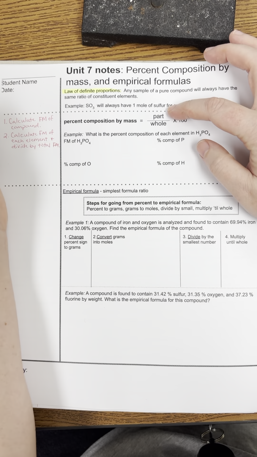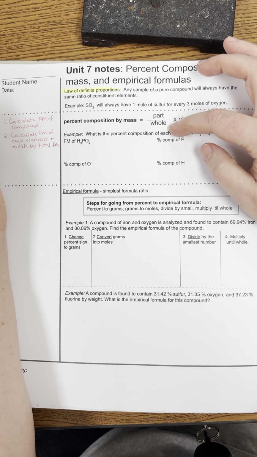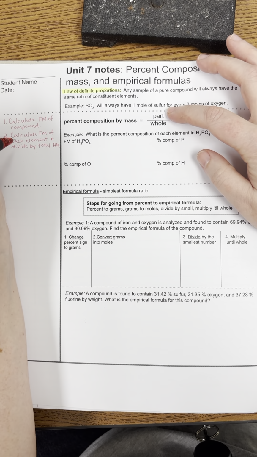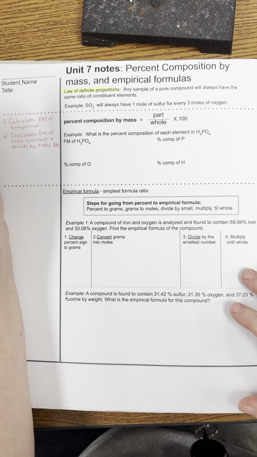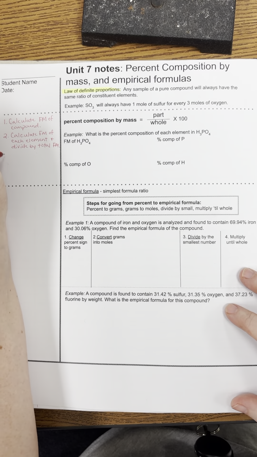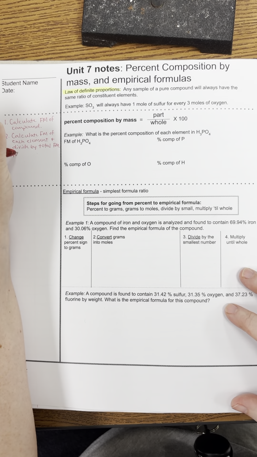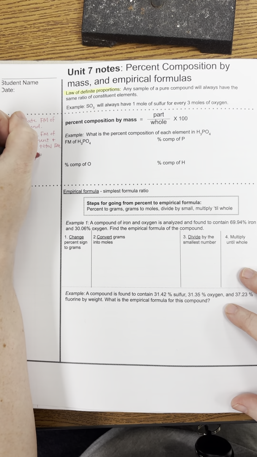Which is what we mean with part divided by whole. So the part would be the atom that you're looking at, and then the whole would be the total formula mass. And then the last step is just to multiply by 100 to turn it into a percent.